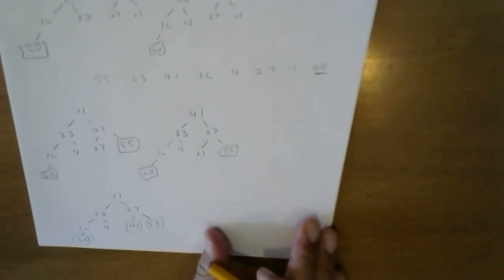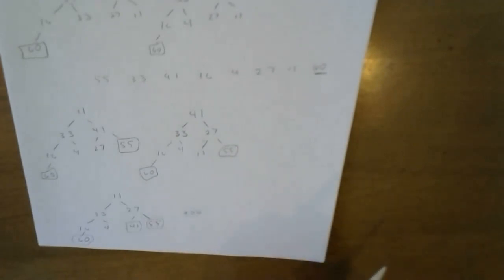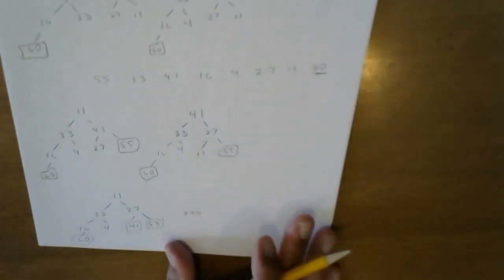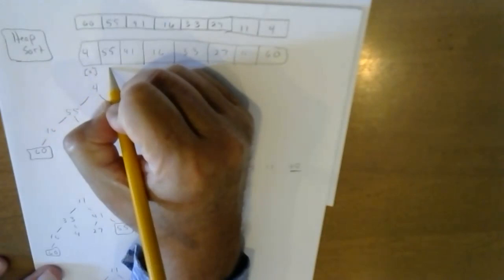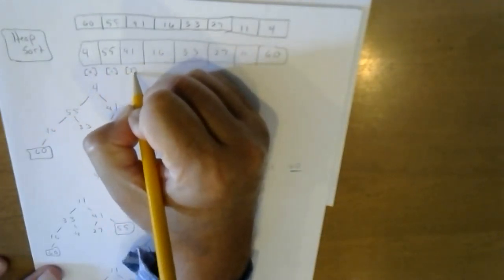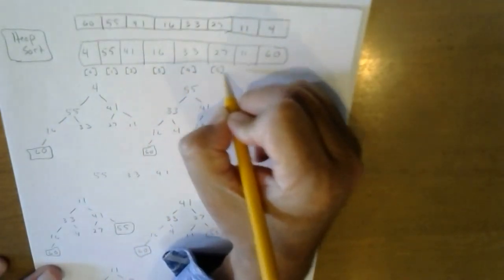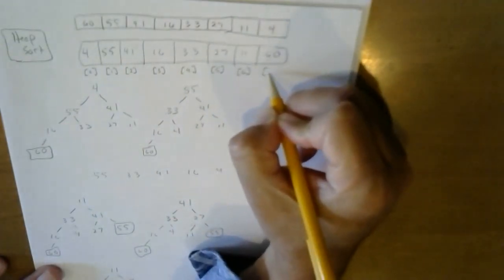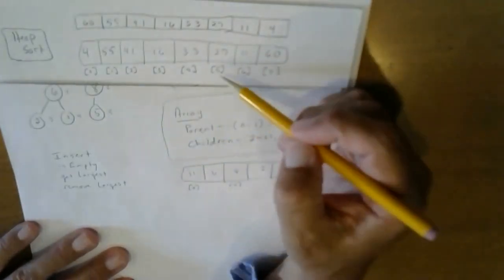Questions? Actually, in regards to that parent finding question, if I did 0, 1, 2, 3, 4, 5, 6, and 7, and I have my formulas here, and let's say I'm at location, the 27 is a 5, right?